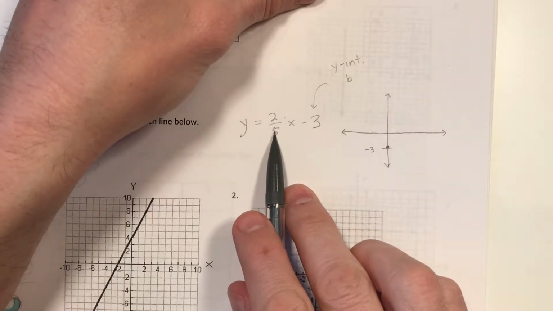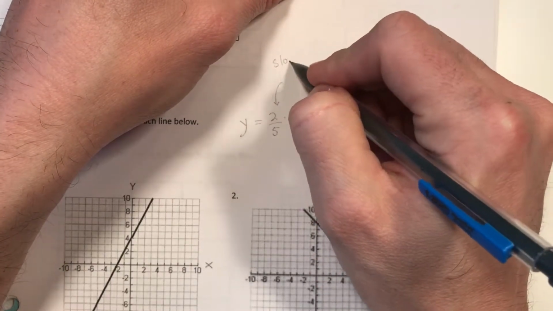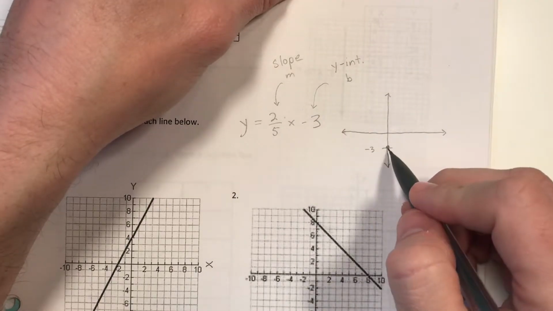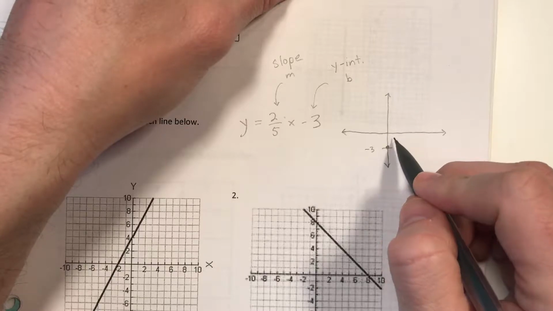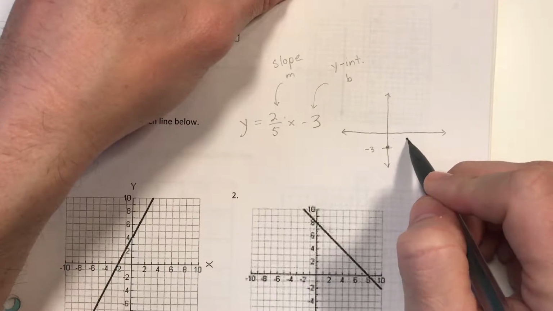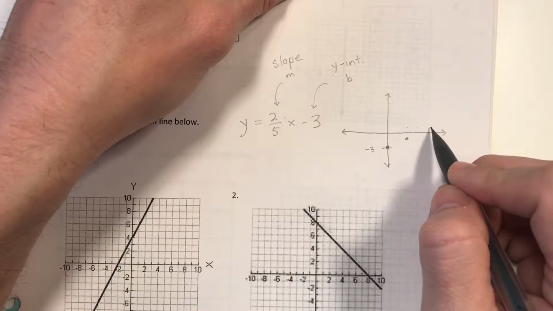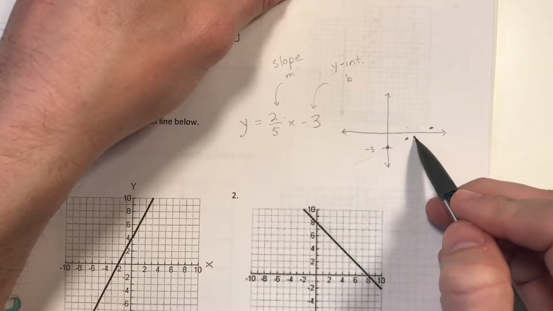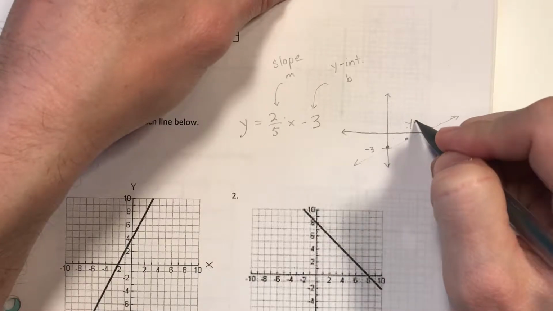And then we would use this number, this fraction, which is called the slope, and is represented with the letter m, to go up 2 and over to the right 3. 1, 2, 3. And we would plot another point. And then we would go up 2, and over 3. 1, 2, 3. And then we would connect the line through there. And we would put the equation on there.